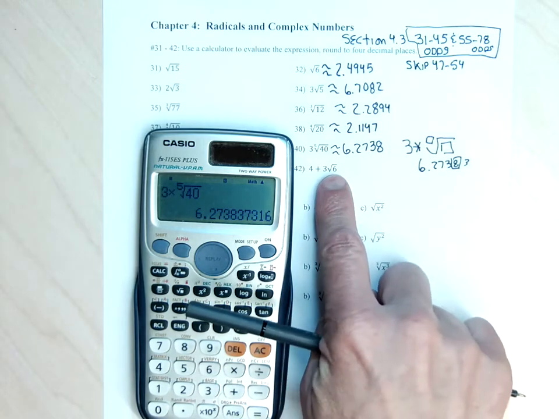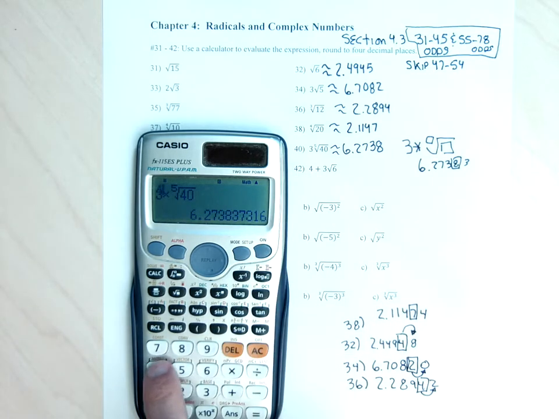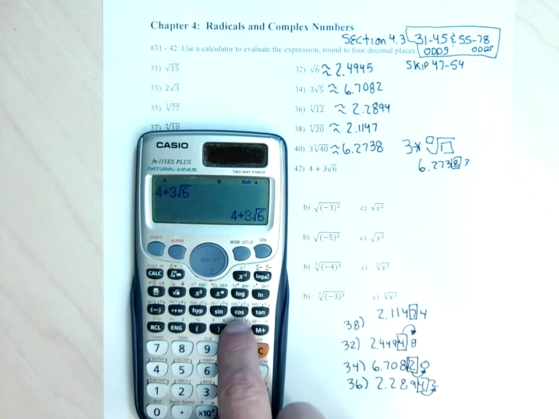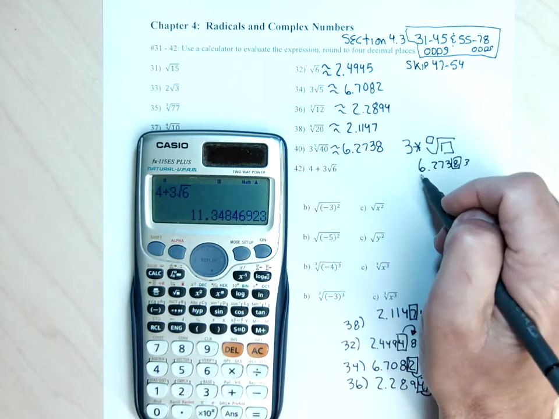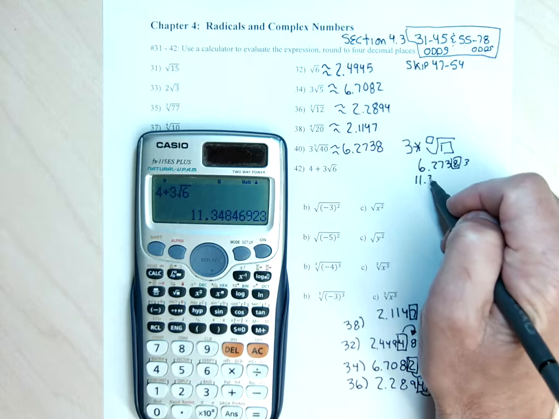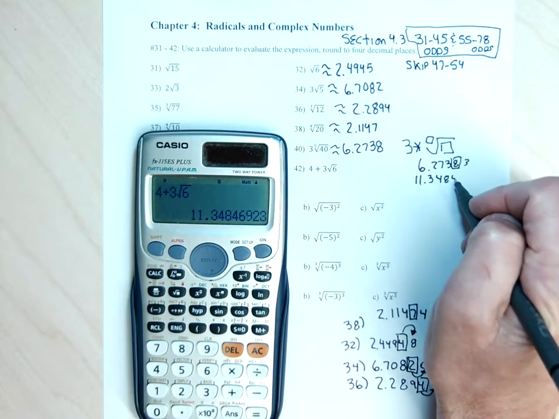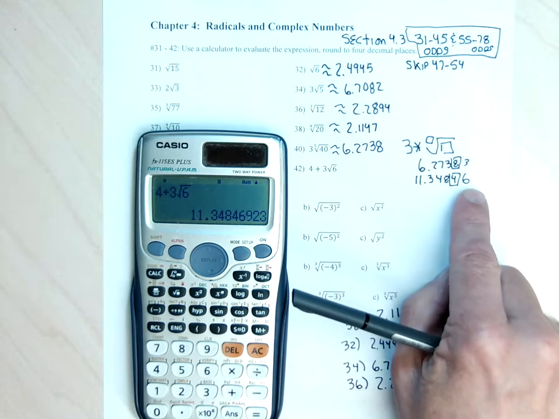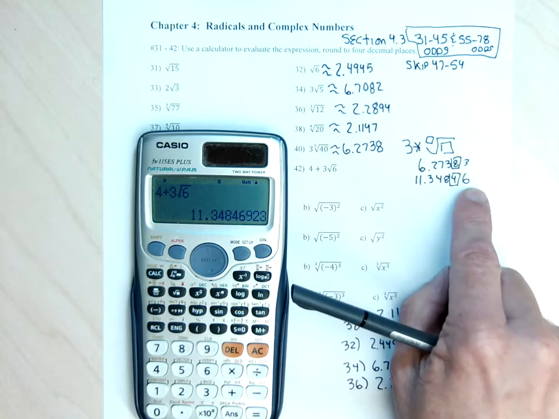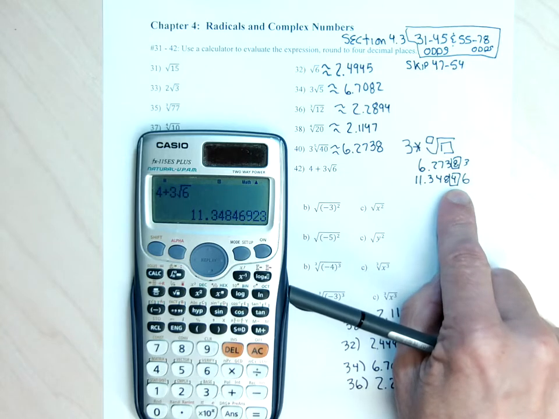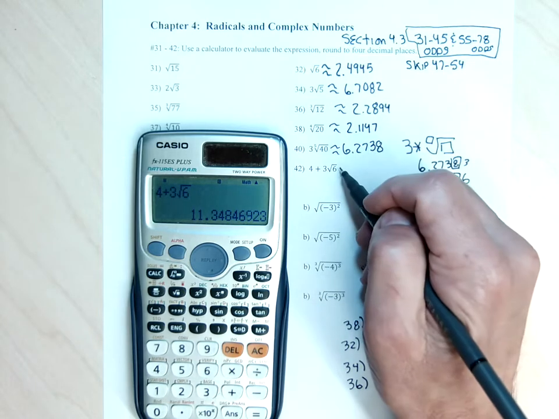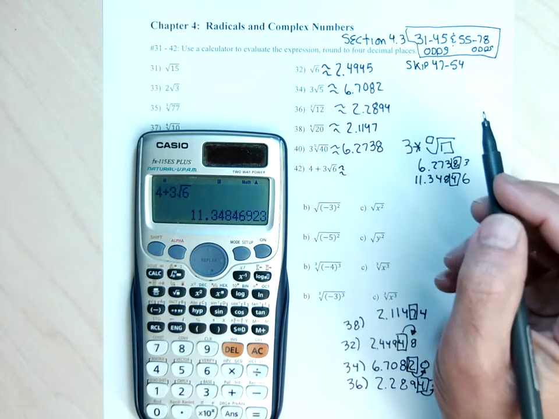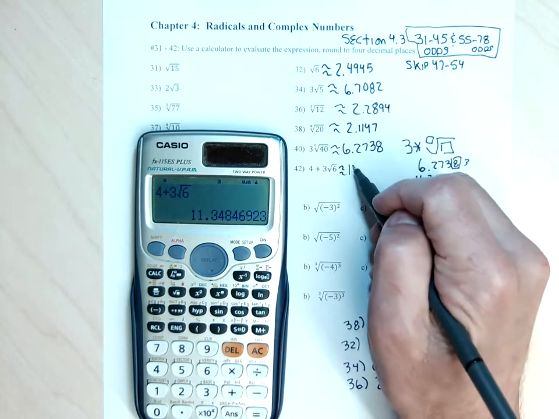And then the last part here, until we get to a new concept, 4 plus 3 square root of 6, SD it. My calculator for this one says it's 11.34846. The number in the fourth decimal place would either stay a 4 if the number after it was 4 or less, or go up to a 5 if the number after it was 5 or bigger. Here it's going to go up, and I'm going to write 11.3485.